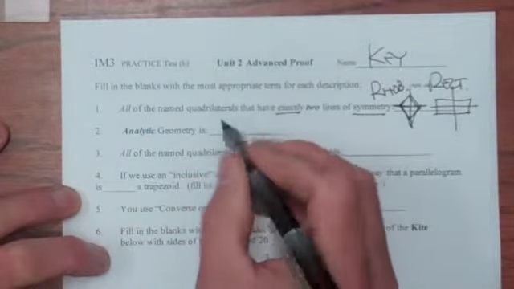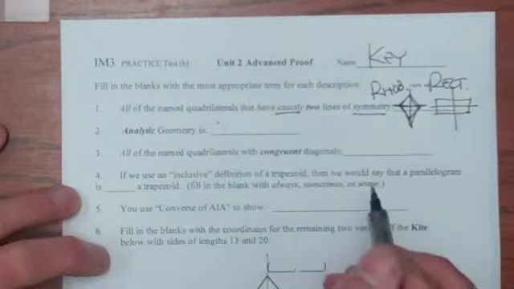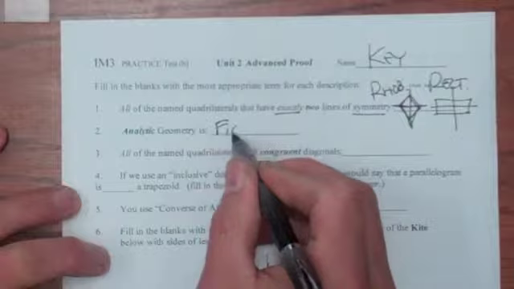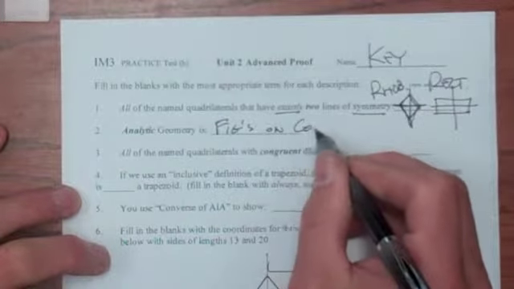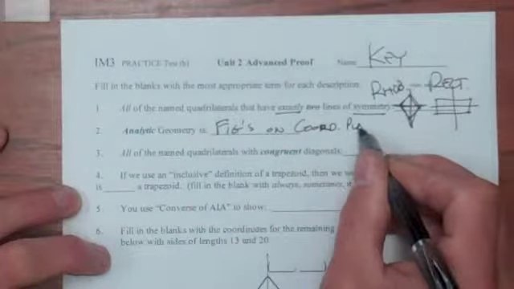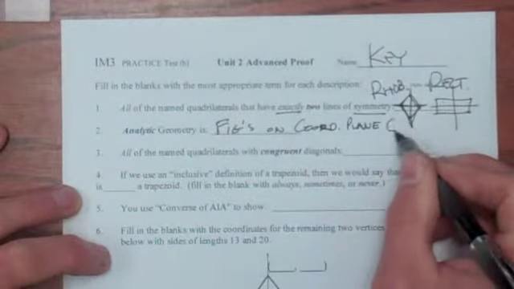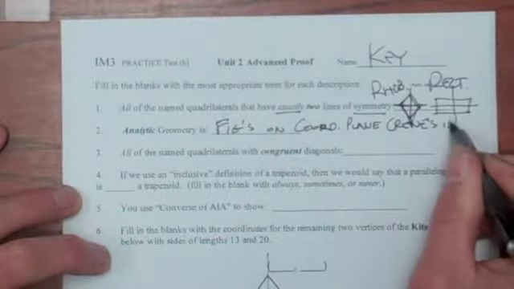Analytic geometry is the application of figures on the coordinate plane. So I'm just going to abbreviate that: coordinate plane. And you can remember René Descartes' invention, René's idea.